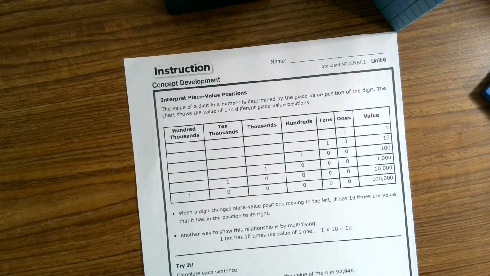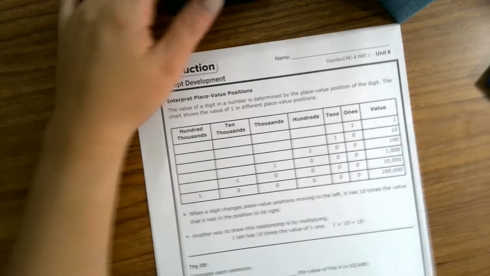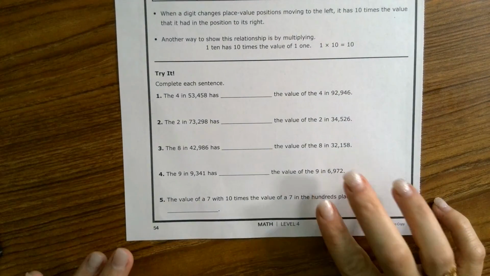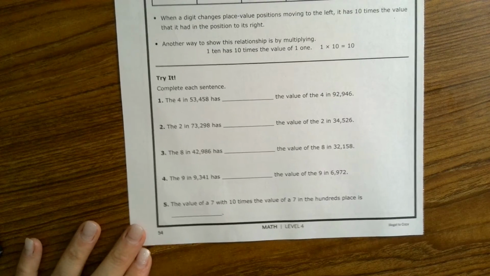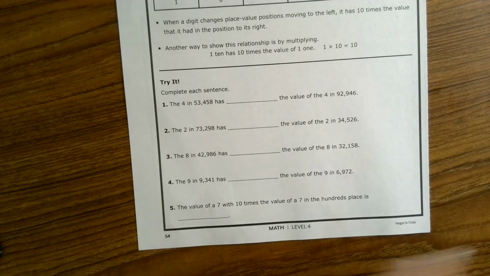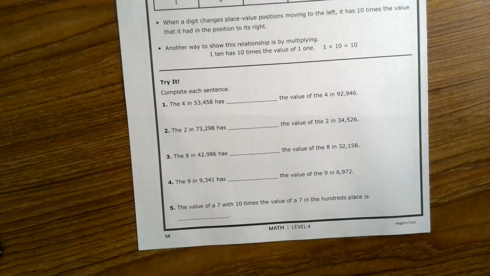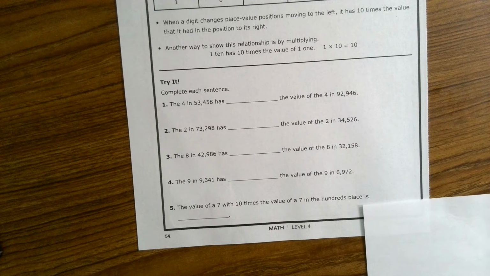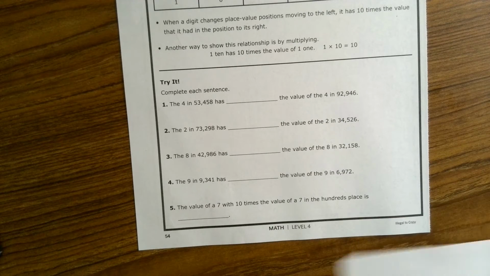Okay, so let's look at the bottom part. I'm going to try it. It says the 4 in 53,458 has blank the value of the 4 in 92,946.